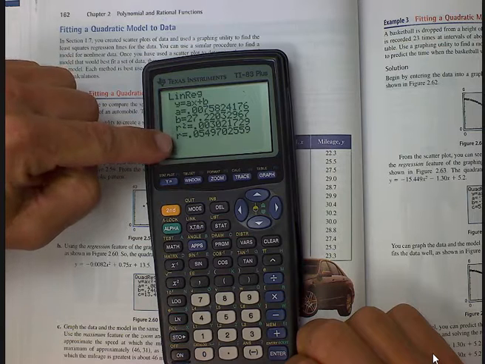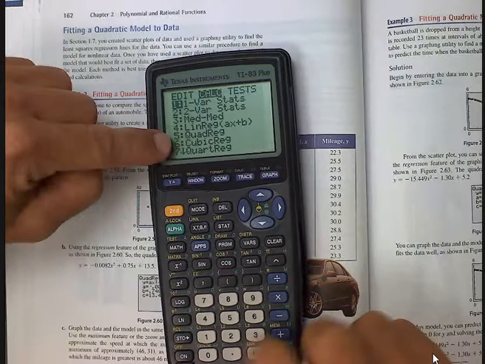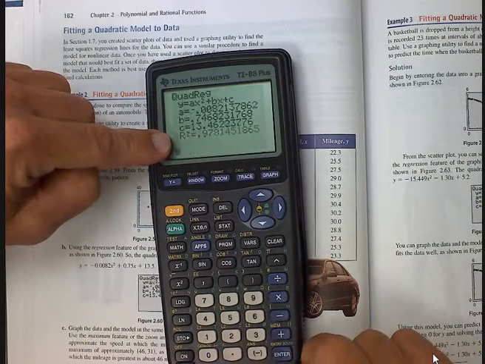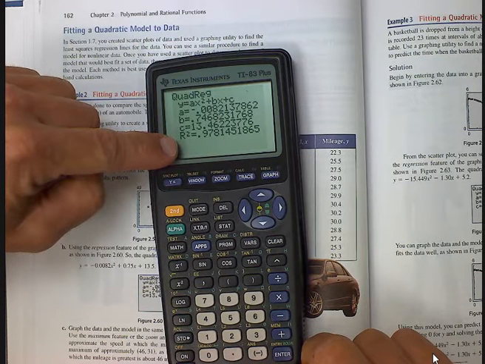So now stat, calc, 5 to see if it's quadratic in nature. And once I do quadratic, R squared turns out to be 0.978. Therefore, it is a good quadratic model.